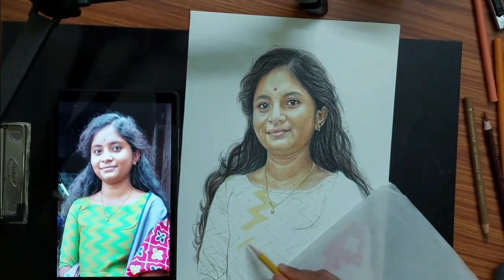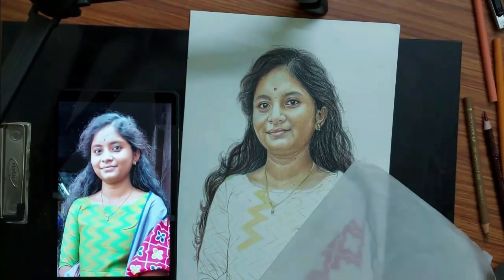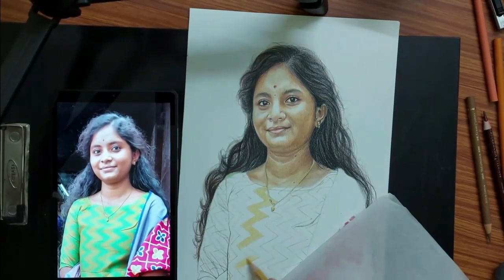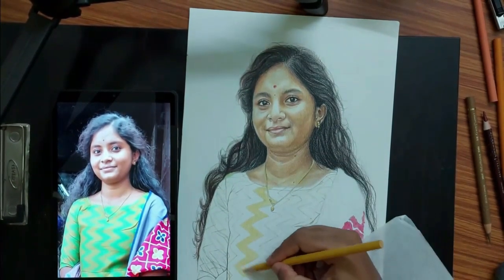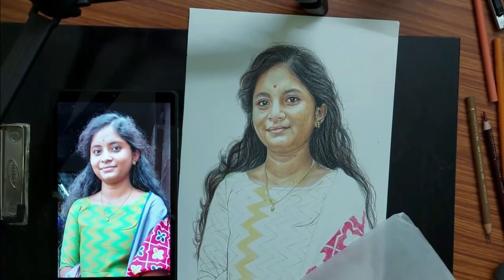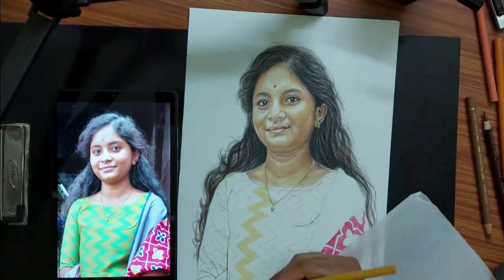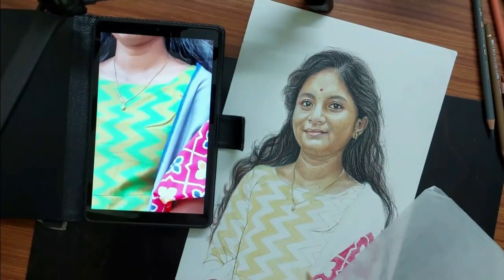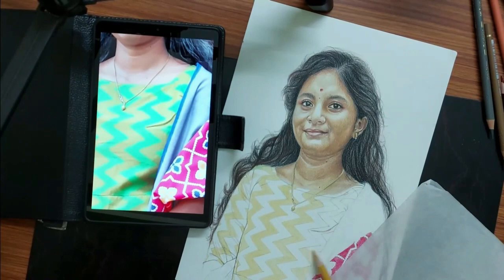See here, I am choosing the colors which are similar to my reference photo. This is obvious, but I am telling you. I am using circular strokes here to fill up the area.